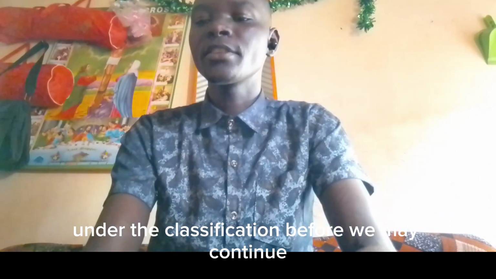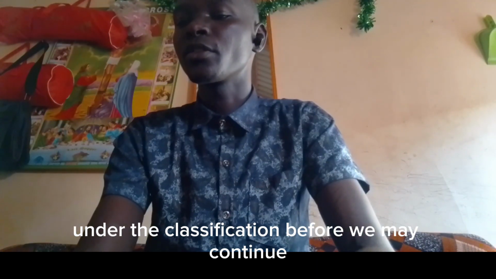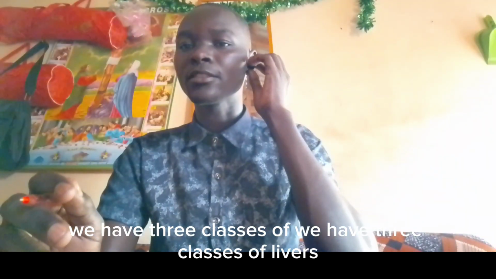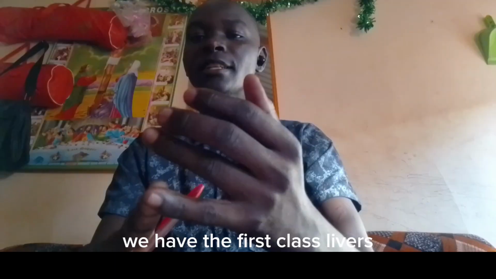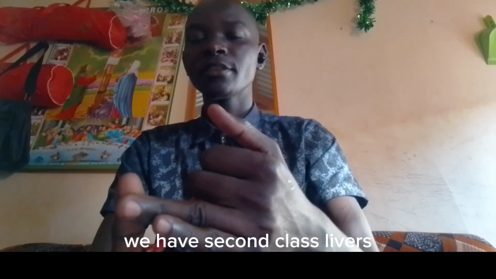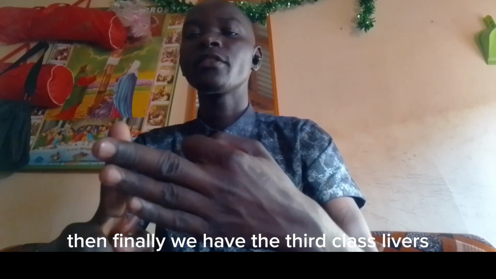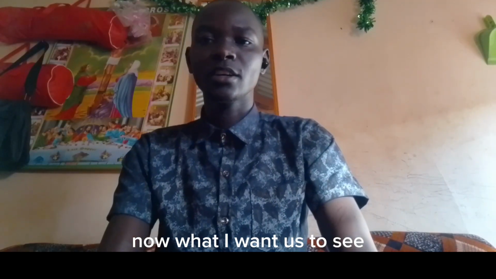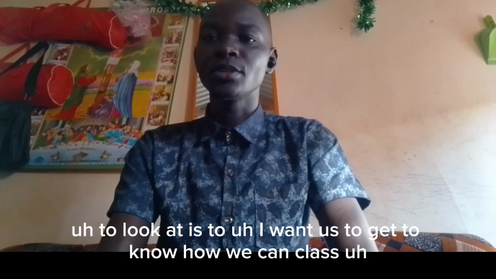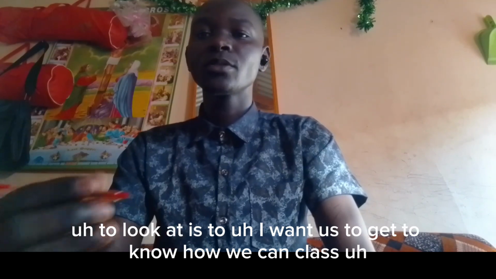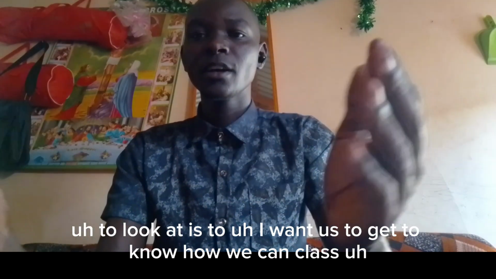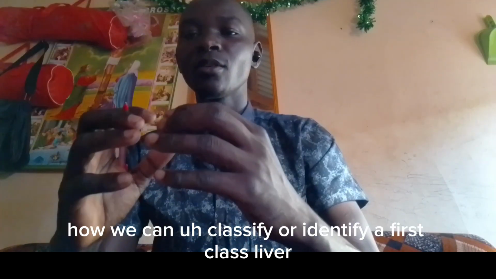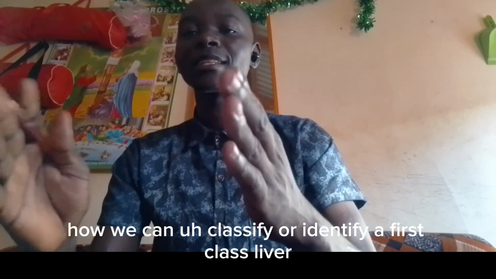Before we continue, we have three classes of levers. We have the first class levers, we have second class levers, then finally we have the third class levers. Now, I want us to get to know how we can classify or identify a first class lever.